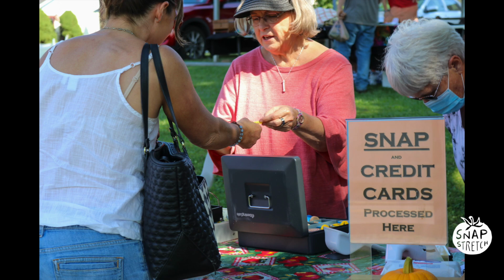Here's an example of how administering SnapStretch works using our SnapStretch Bucks method at a farmer's market. A customer wishing to use SnapStretch goes to the market office or the otherwise designated SnapStretch distribution register and says they want to use SnapStretch. In this example, it is an adult and child wishing to participate in the program. At the register, the customer will be asked how much of their monthly SNAP benefits they would like to spend. Let's say $20. The cashier will then run a $20 SNAP transaction at the register.